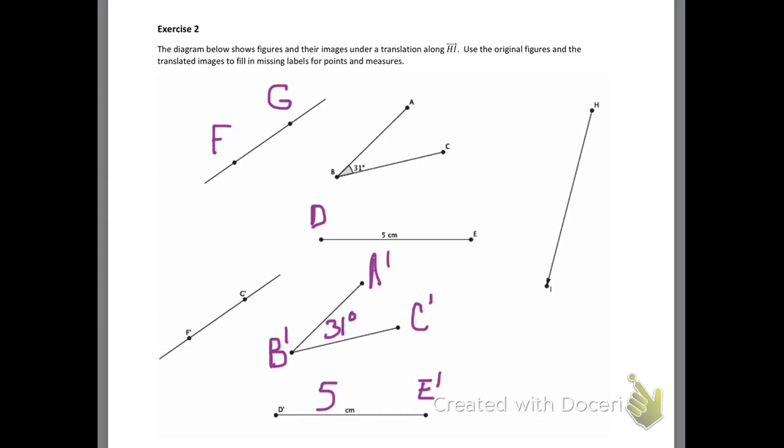So here's our original figure, and here's our image labeled with our prime notation. This is a line, and it's still a line with the distance between these two points not changing. The distance between F and G is equal to the distance between F prime and G prime.